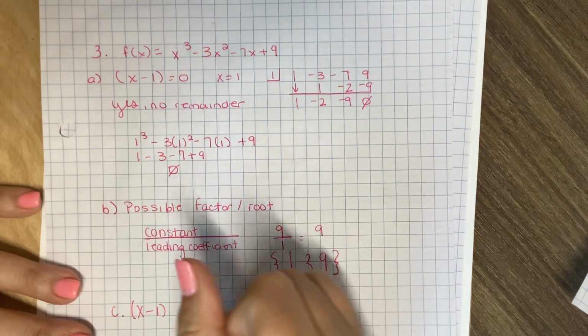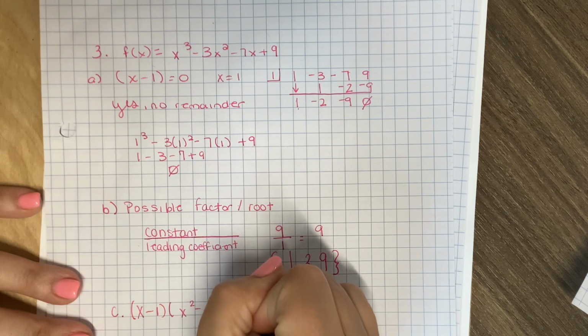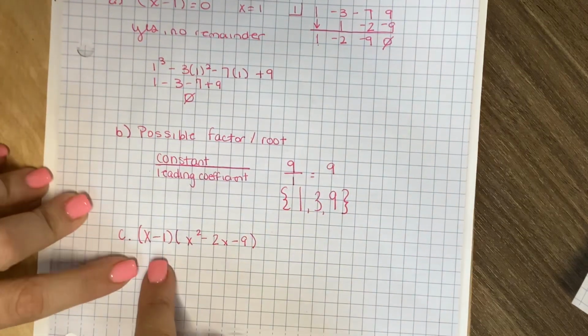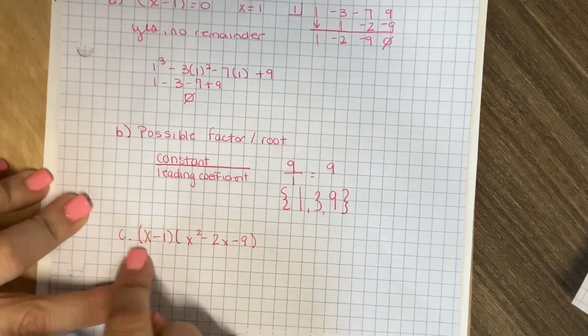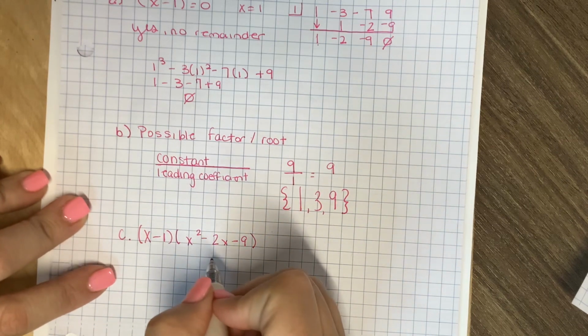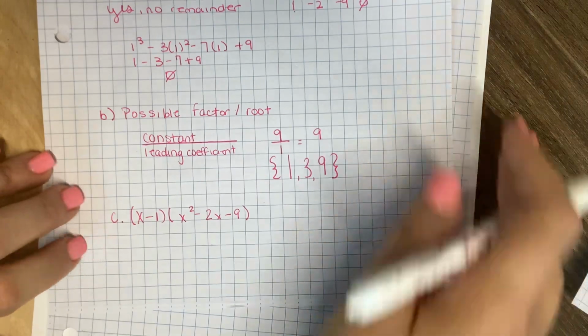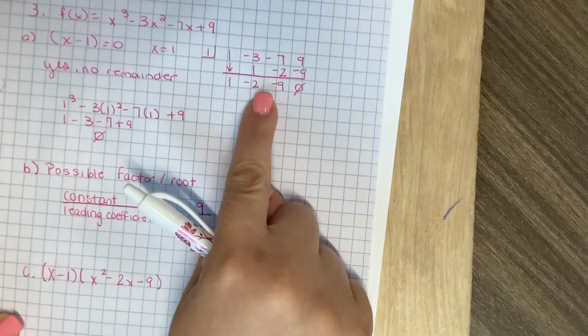Just in case you guys didn't hear, I now have it down to a quadratic. I know that x minus 1 is a factor, so I can write it like this, yes? And so to solve x squared minus 2x minus 9, I can use the quadratic formula, or I can try to factor from the division.